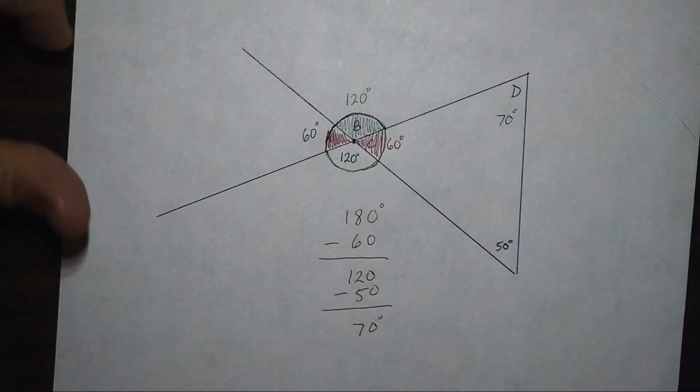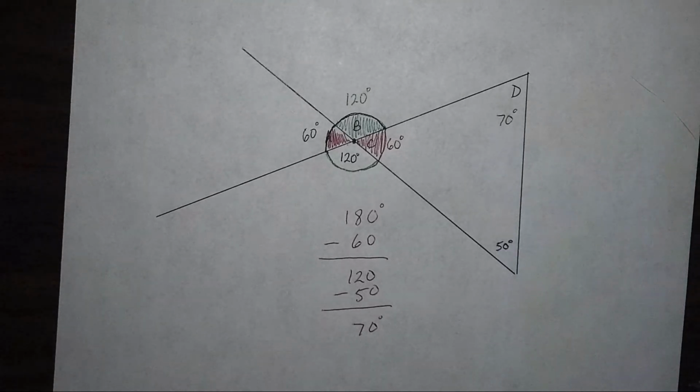So without using a protractor, just using what I know about vertical angles, adjacent angles that add up to 180 degrees, and the sum of the angles in a triangle, I can solve for missing angles in a shape.